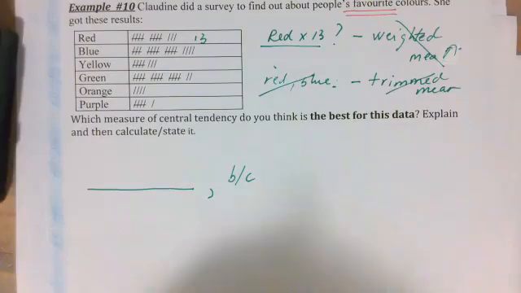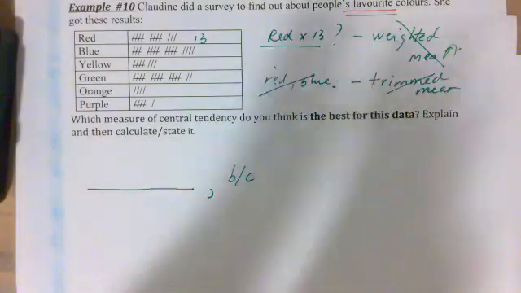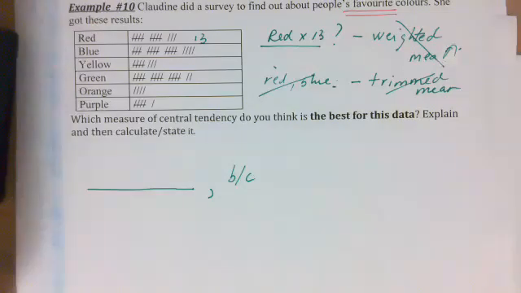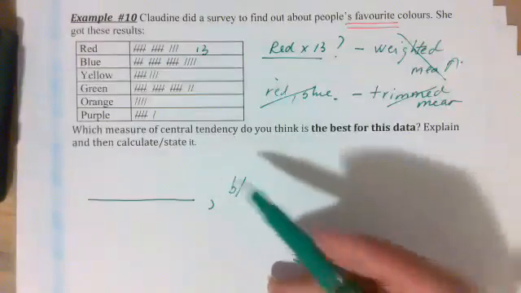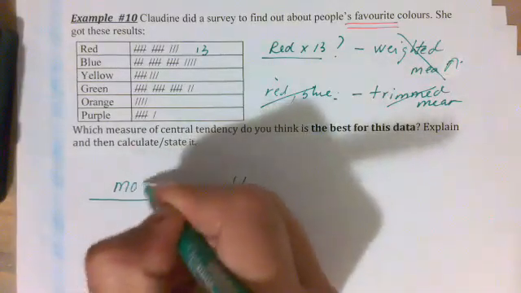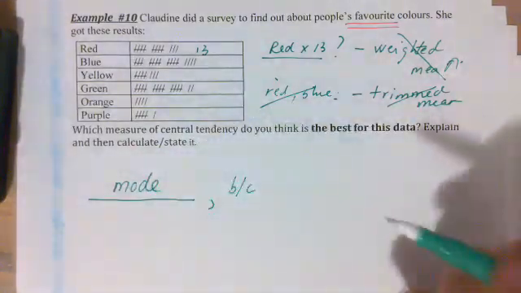The answer is on the previous page. I think it's the mode. I think you're right, Amadou. It is the mode, right? The mode looks for popularity, right? So mode. And now why?